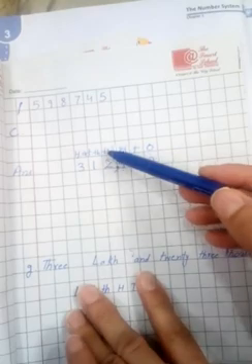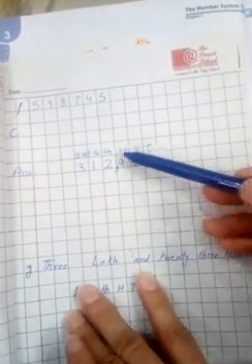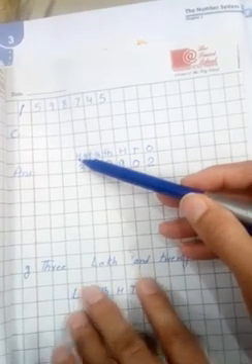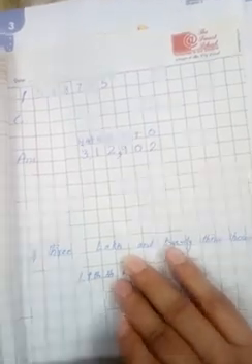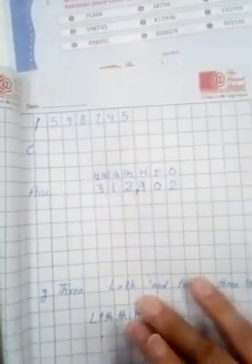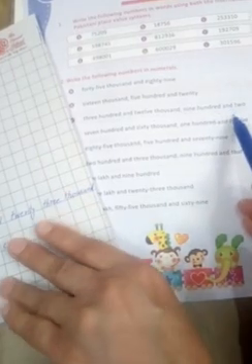Ones, tens, hundreds, thousands, 10,000 and 100,000. You have to write the place values first. Then put the numbers according to their place value below. Our question is 312,902.